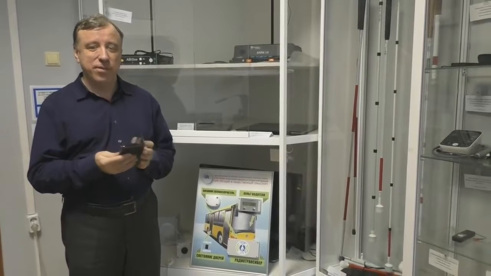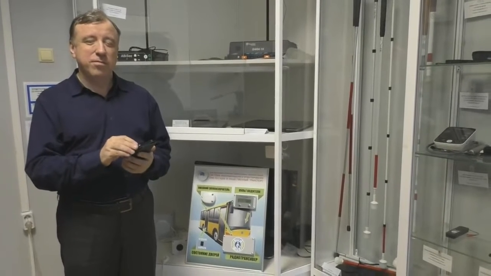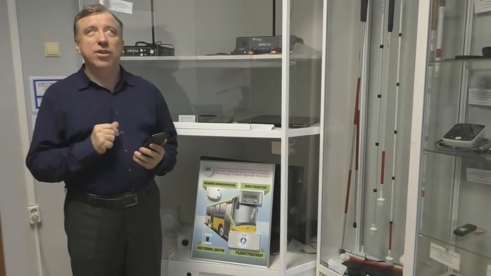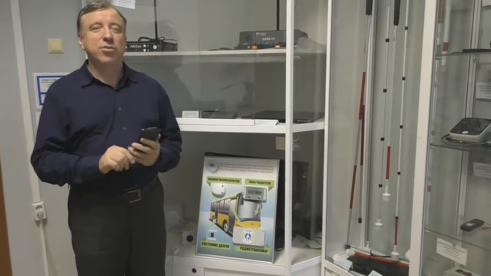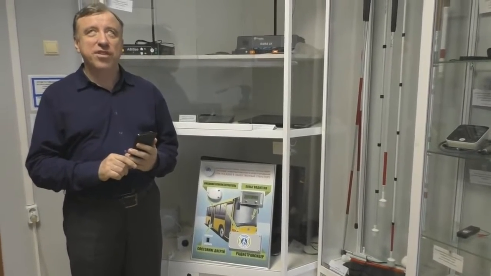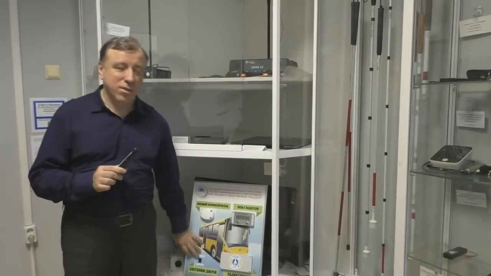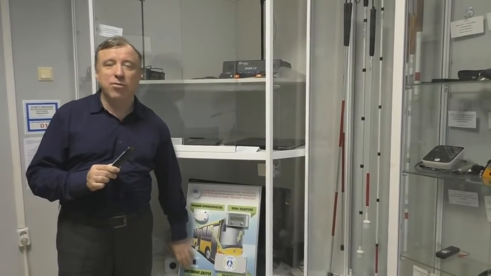It works as follows. Turn on the Speaking City app. And as soon as the bus starts approaching us at a distance of 30 meters, we will notice this situation. That is, we have kind of seen this bus already and we can call it.